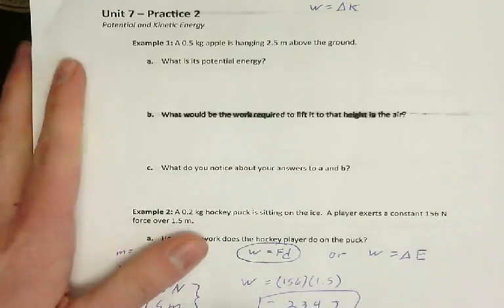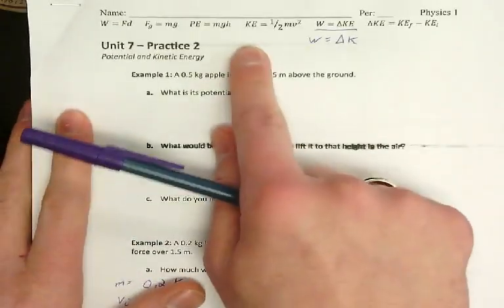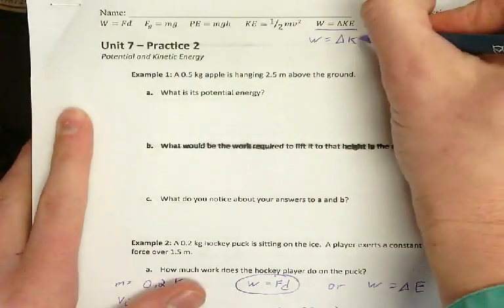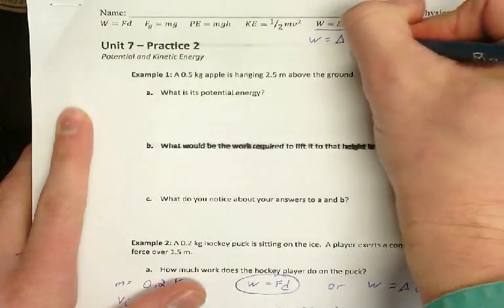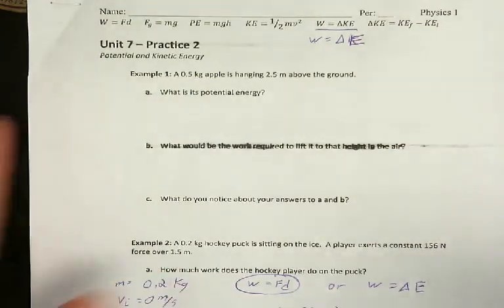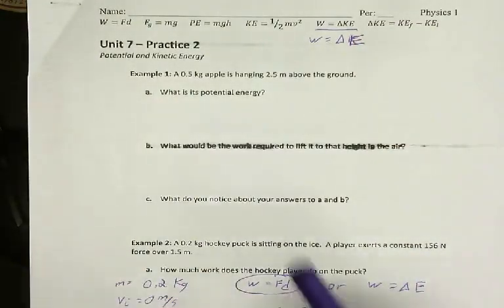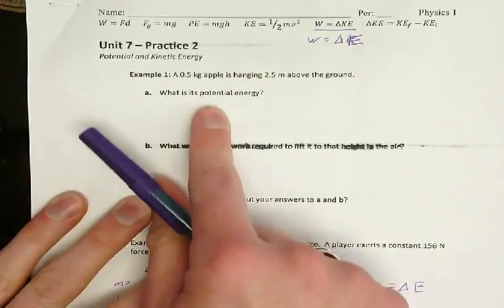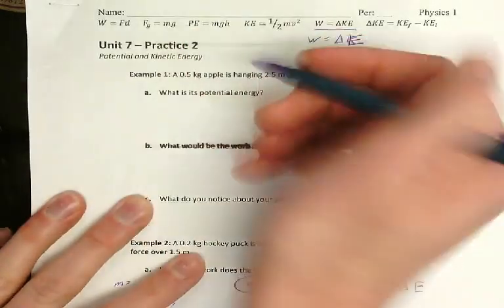So potential energy. If you look at your equations at the top, potential energy is this one, mgh.